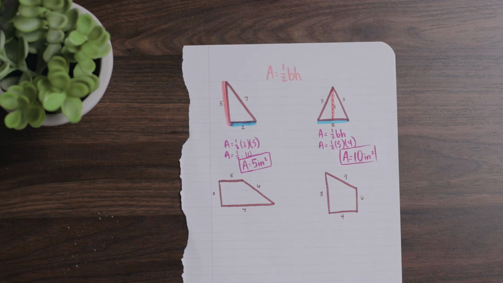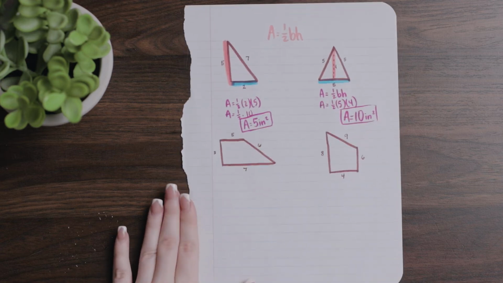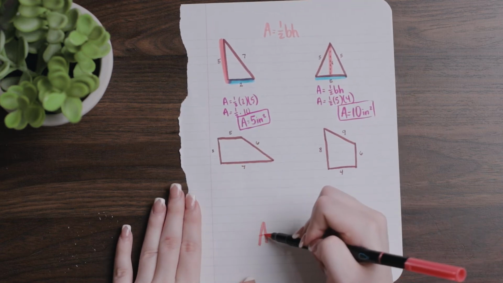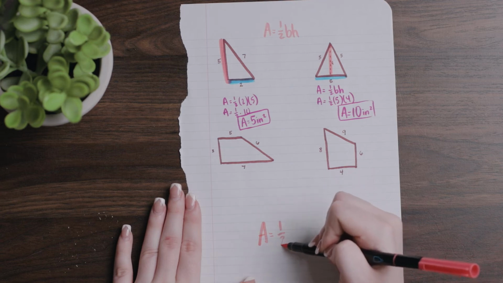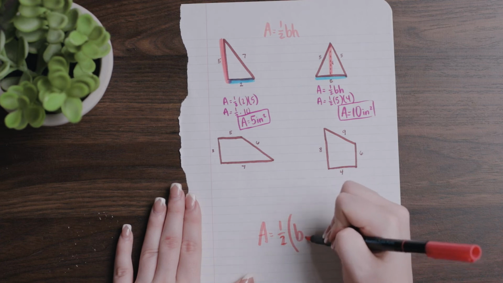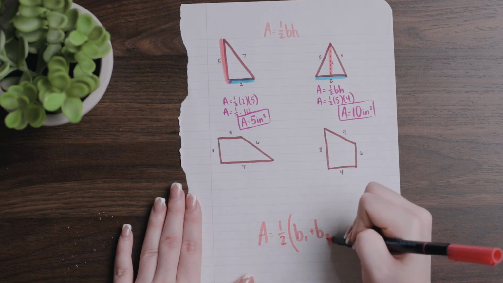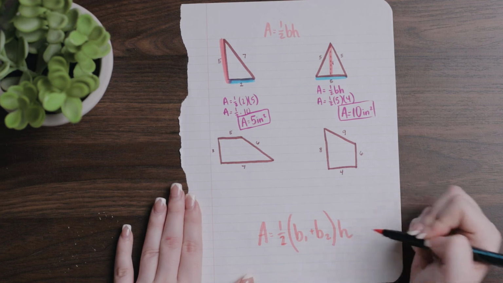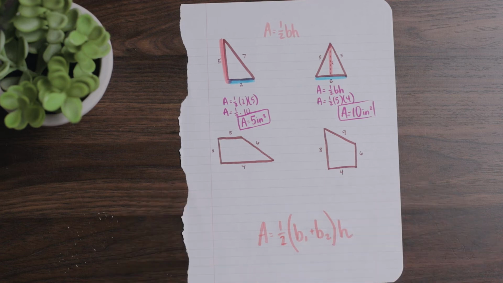Okay, last but not least is our trapezoids, the last quadrilateral we're going to talk about in 6th grade. And when I'm finding the area of a trapezoid, my area formula is completely different. It's going to be A for area equals 1/2, then parentheses, base 1 plus base 2 times the height. Okay, so base 1 plus base 2, that's implying that I have 2 bases, which is absolutely correct.